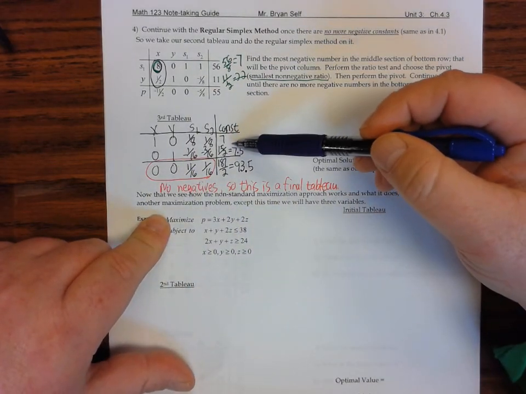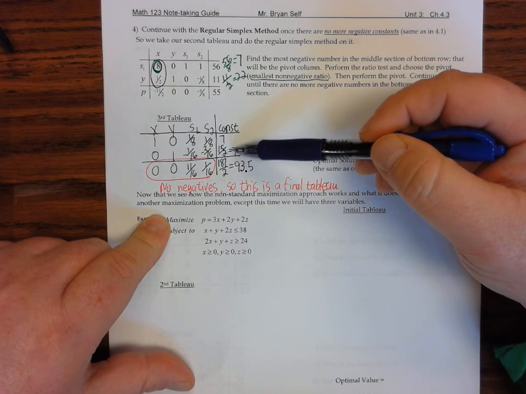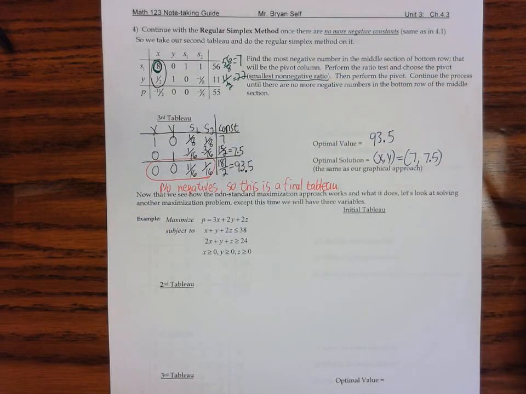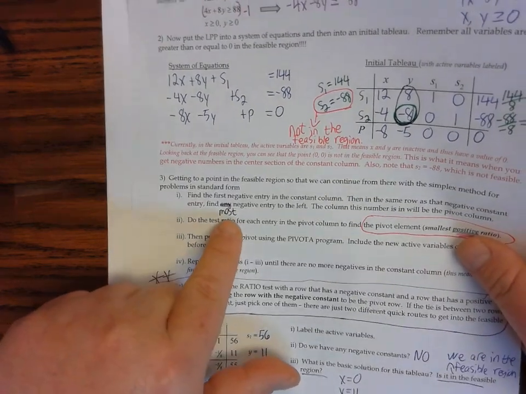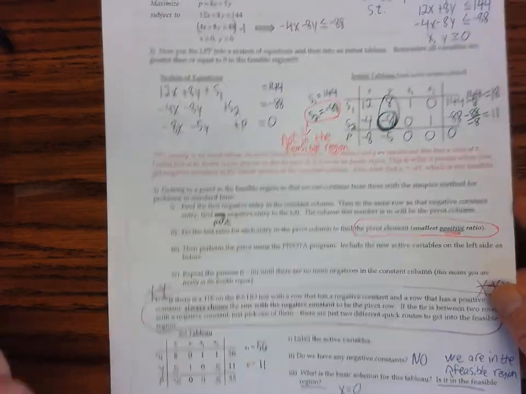no negative constants. Remember, if you've got negative constants, we've got to get rid of the negative constants before we worry about negatives in the bottom row. That's what we went through. Okay. Now, I do want to point something out as to why we're choosing the most negative entry to the left to be our pivot.